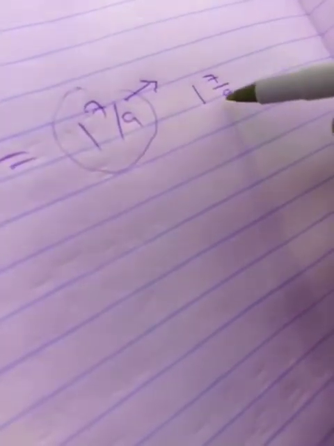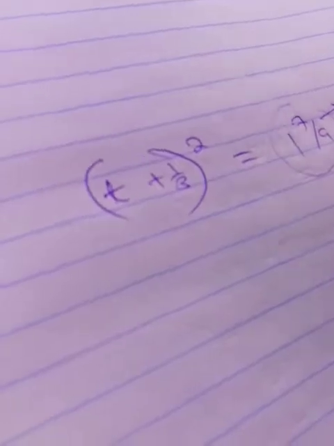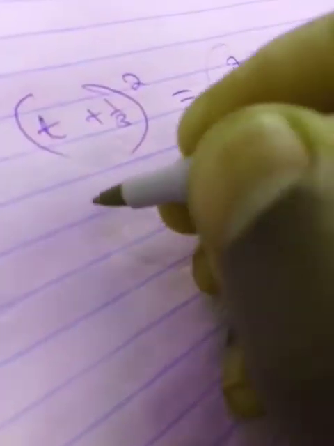We are going to multiply these two, then add the result to the 7. Alright, 9 times 1, we got a 9. Then 9 plus 7, we got 16, which will be 16 over 9.